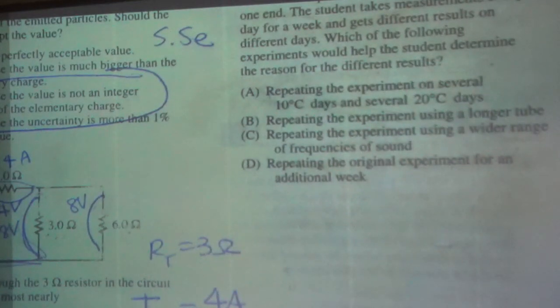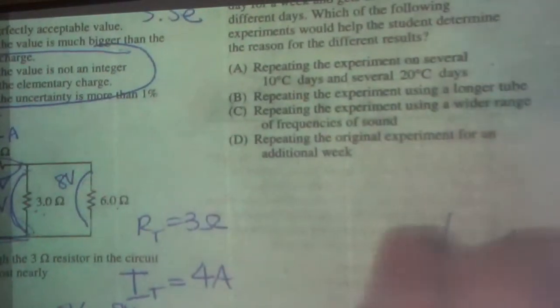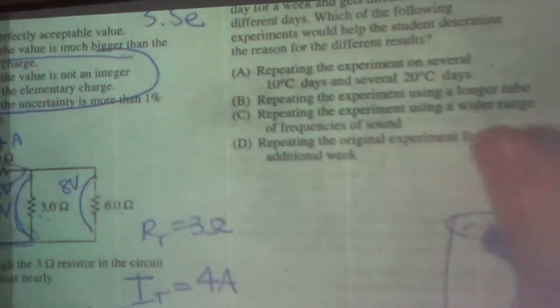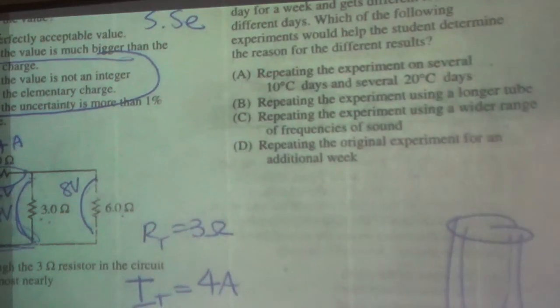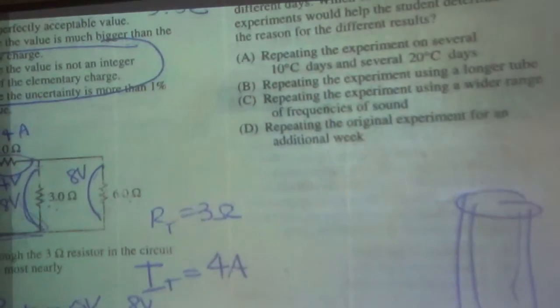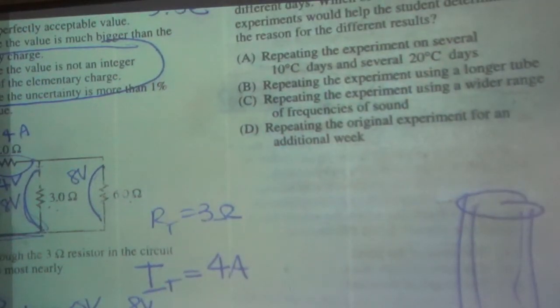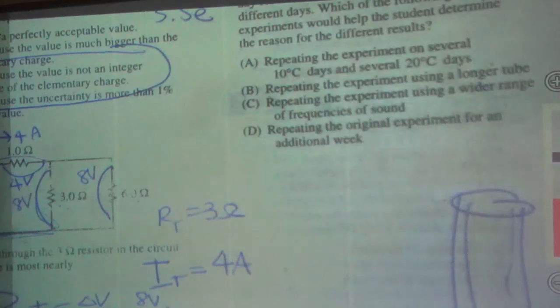A student wants to determine the speed of sound at an elevation of 1 mile. To do this, the student performs an experiment to determine the resonance frequency of a tube that is closed at one end. It's like ours. We did the water made it closed and then it was open and we heard the resonance. So hopefully you recognize this. Anyway, it doesn't matter, because the student takes measurements every day for a week and gets different results on different days. Which of the following experiments would help the student determine the reason for the different results?